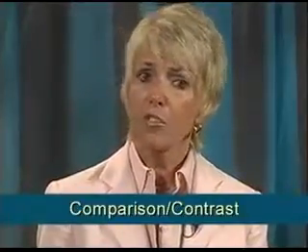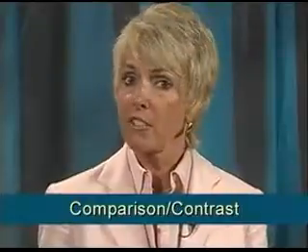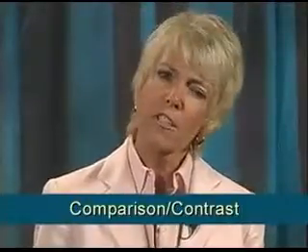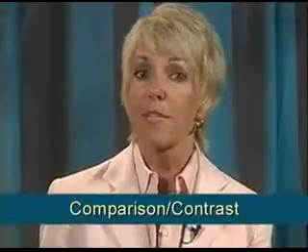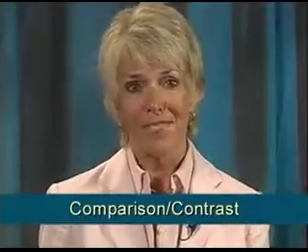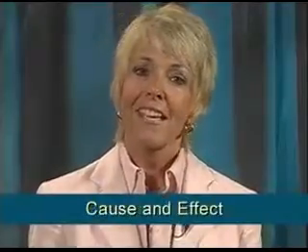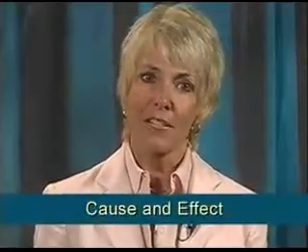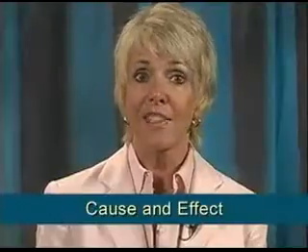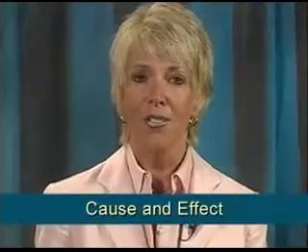For example, students can compare and contrast different types of food or discuss the differences and similarities between teammates and opponents. The 5th structure is problem solution. Here, a statement of a problem is followed by a possible solution or series of solutions. And last is cause and effect. This structure presents an effect along with a single cause or a series of causes.